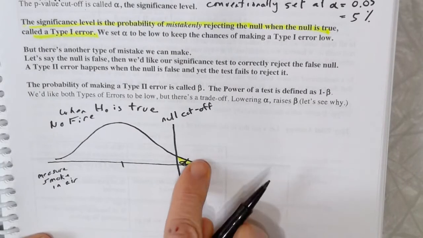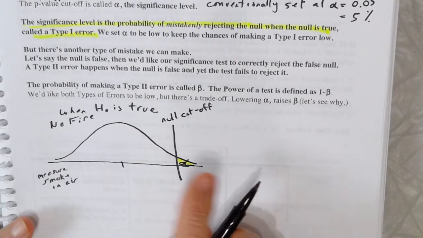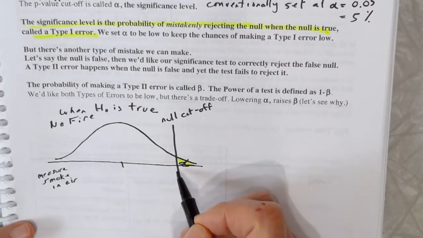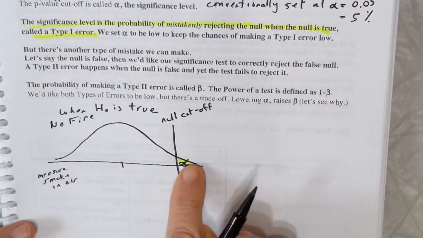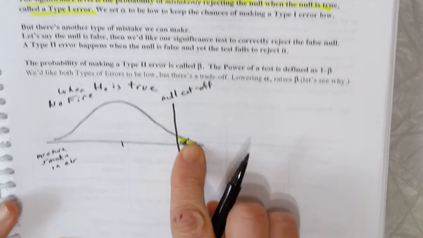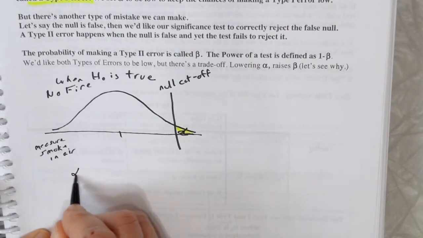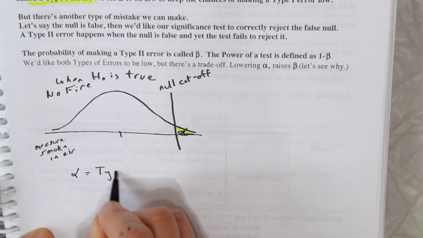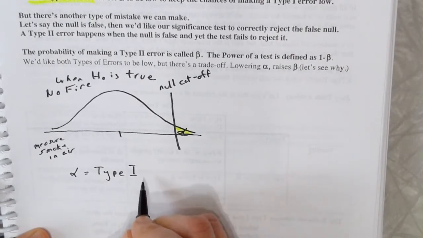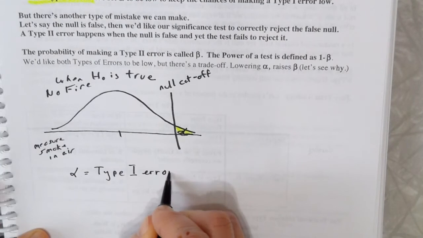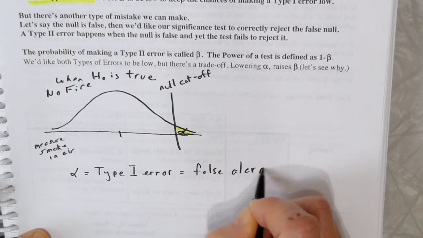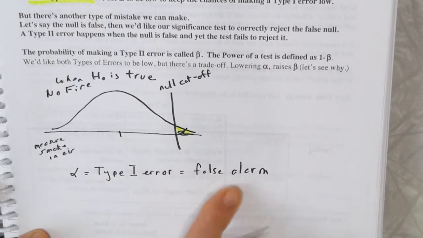So all through here, the alarm doesn't go off until the amount of smoke reaches some level, and then it triggers an alarm, and it's a false alarm here. So a type 1 error is like a false alarm. So let's write that. Alpha is equal to the type 1, and it's usually a Roman numeral they use, type 1 error, and it's like a false alarm. The null says generally there's no effect, and we're triggering this false alarm.